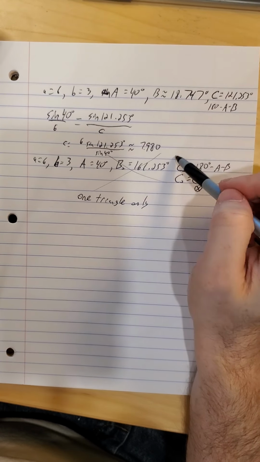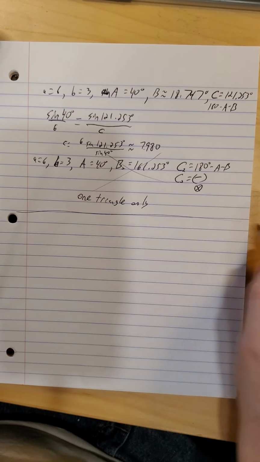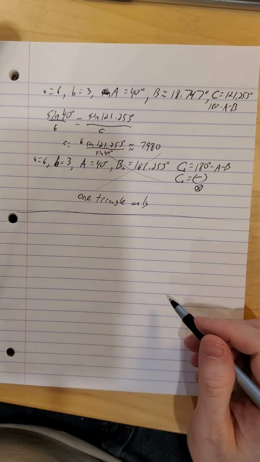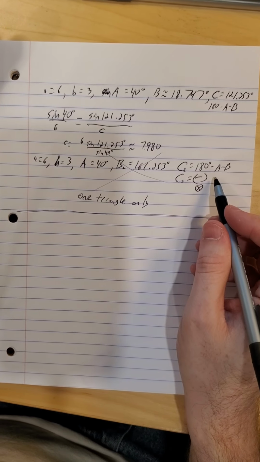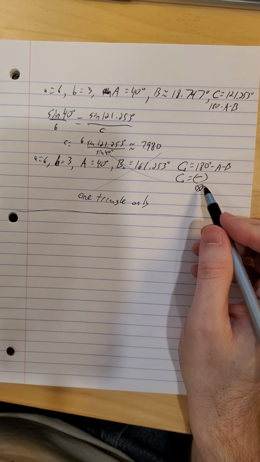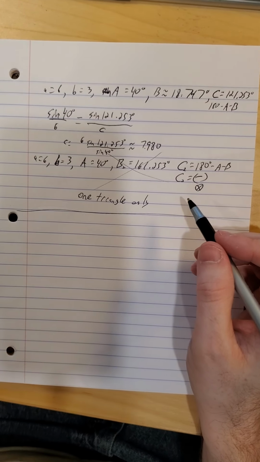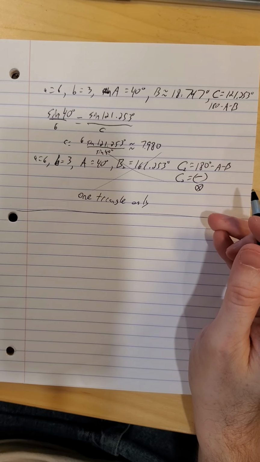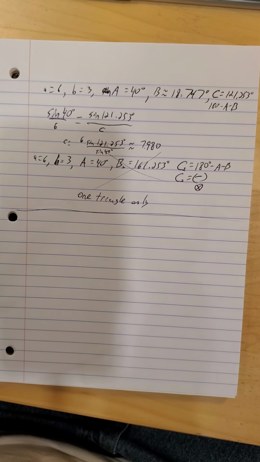So we have our 3 sides, we have our 3 angles, and it was one triangle only. Coming up with a negative value for an angle is a contradiction, just like coming up with a sine being off of negative 1, 1 is a contradiction.